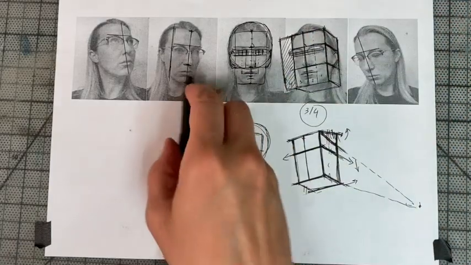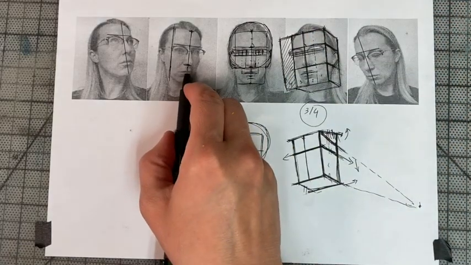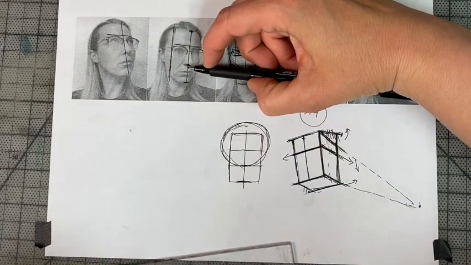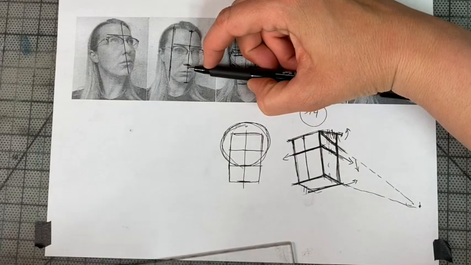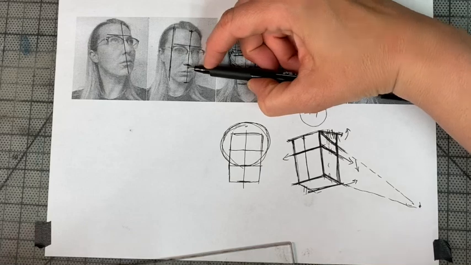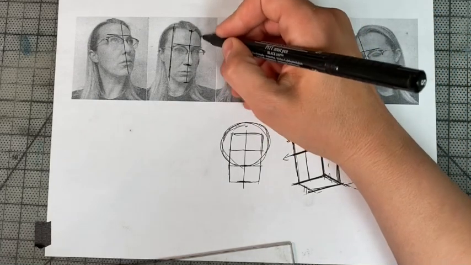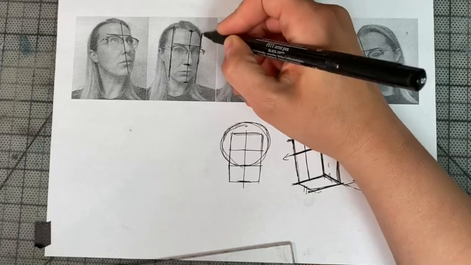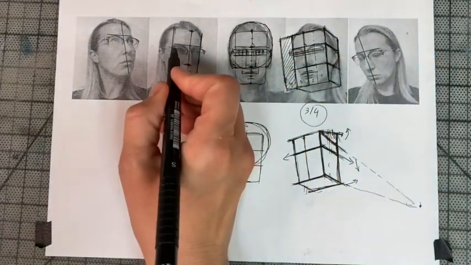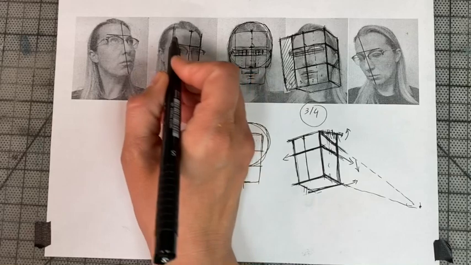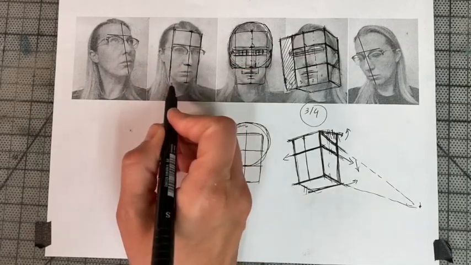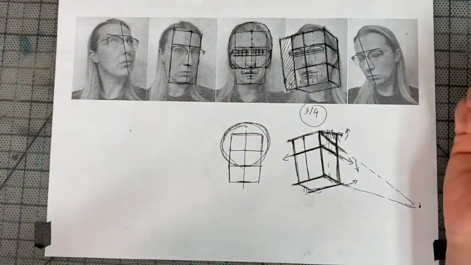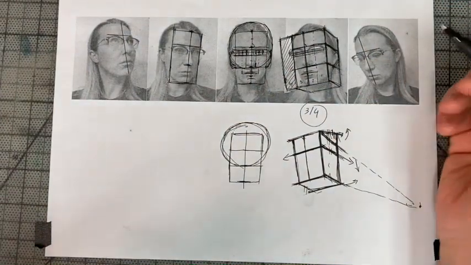And then we can figure out, from the bottom of the nose to the bottom of the chin, how much of that space do we see on the other side? And for me, I see about half. So again, we're dealing with that 3/4 view, just to show you guys that again. And I'm going to repeat this line, top of the forehead, bottom of the chin. Okay, great. We understand that, but how do we get the rest of the features?